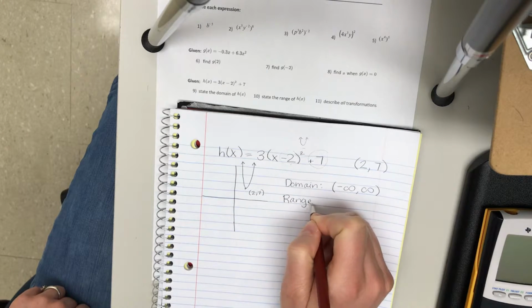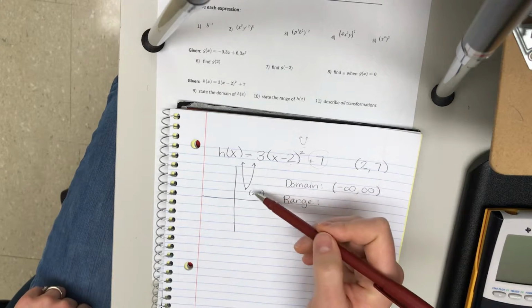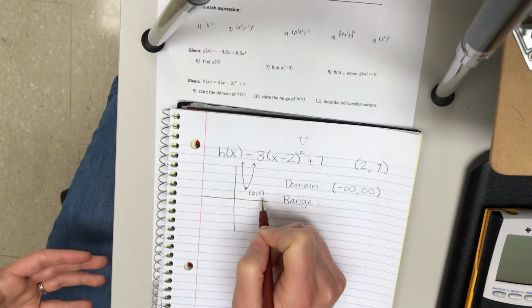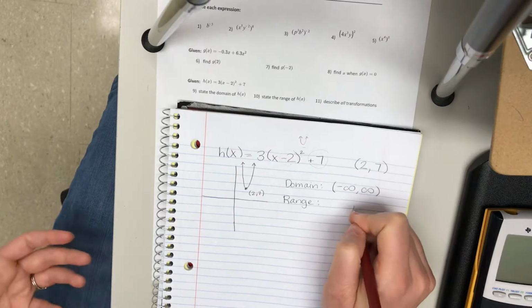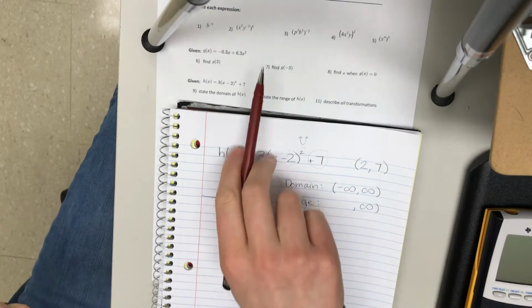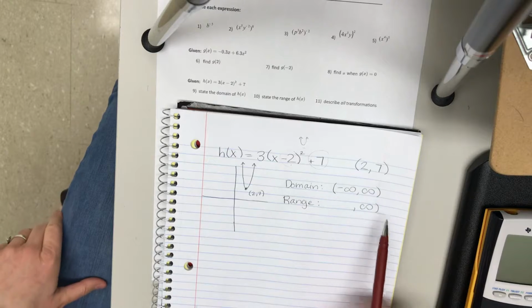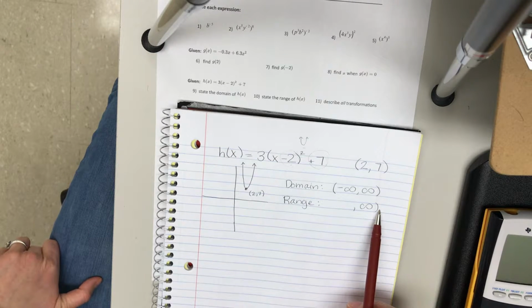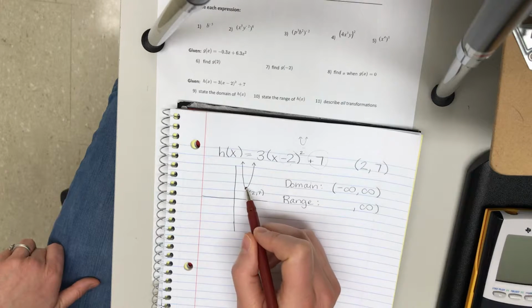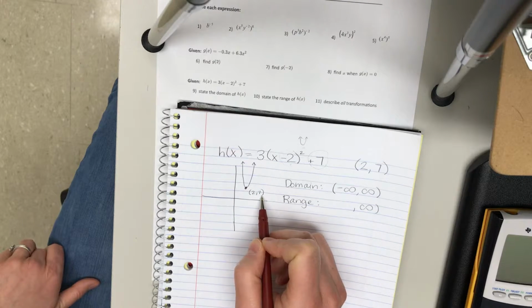The range is slightly more complicated because I can't go down forever. Eventually, I stop at this point. Okay, I do go up forever and ever. So the second part's kind of easy because my highest number, there is no highest, it just keeps going. My second number is positive infinity. My first number, though, is this point right here, but this point has a 2 and a 7.